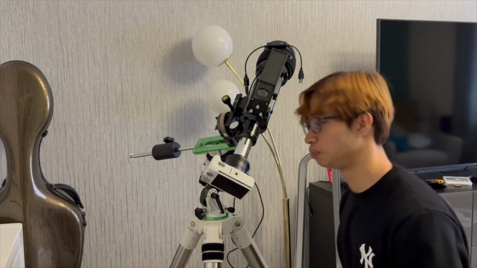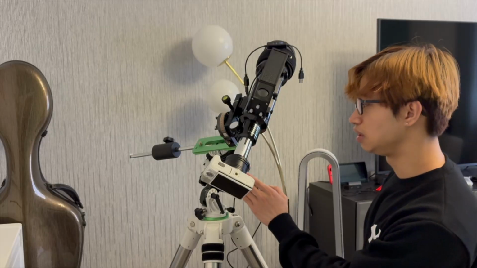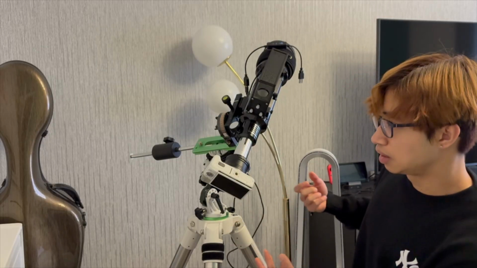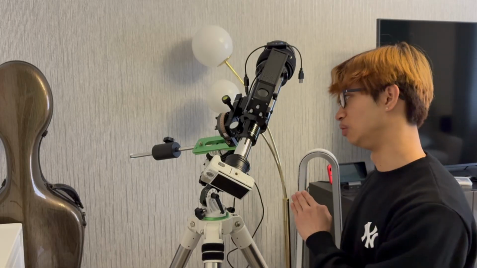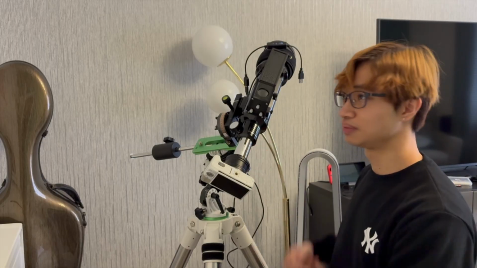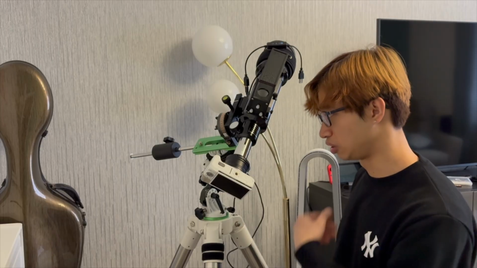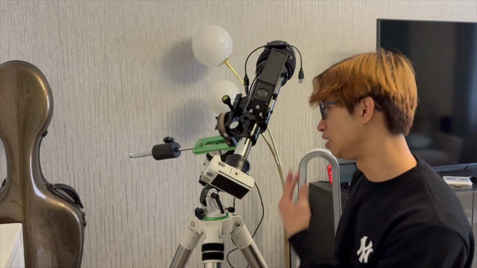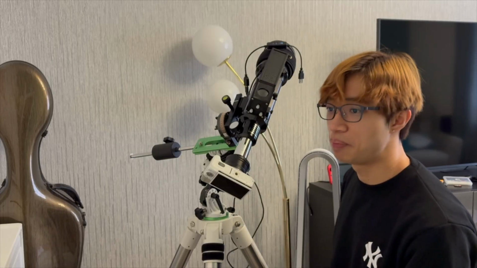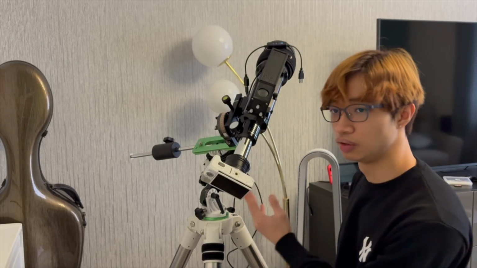And remember, the tracking mount is not magic. It doesn't know where the sky is until you polar align it. And also, the motor can't push a badly balanced load.